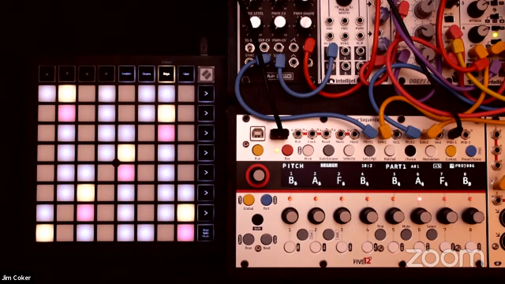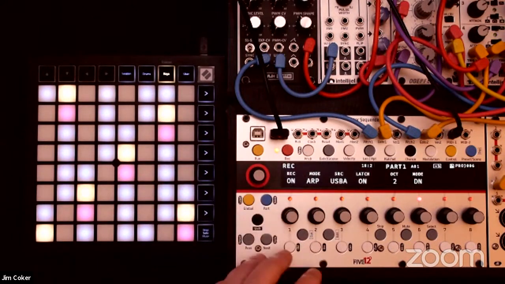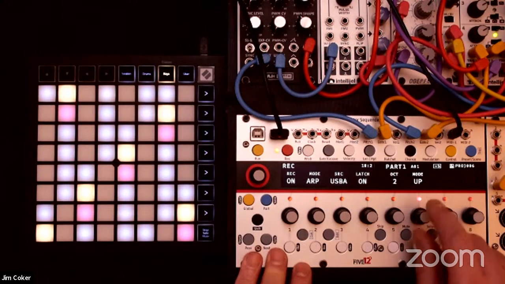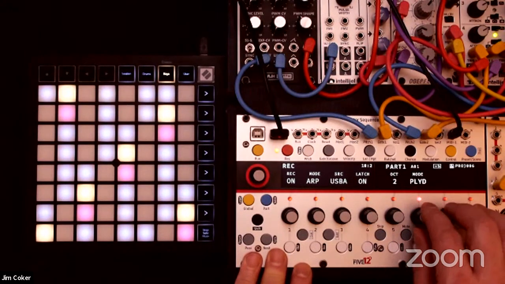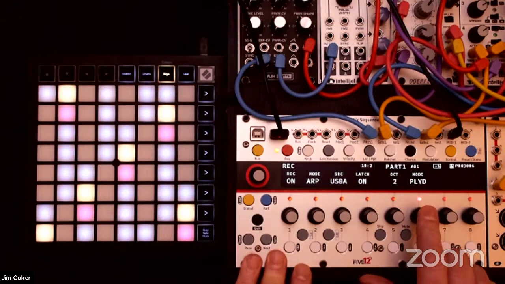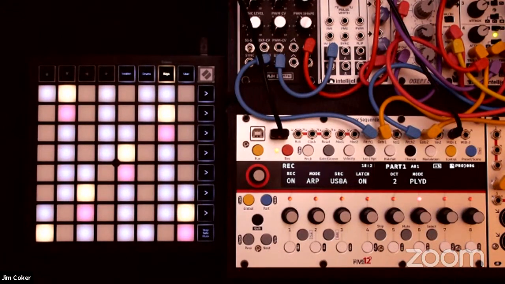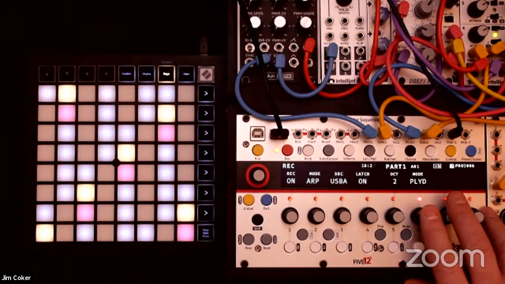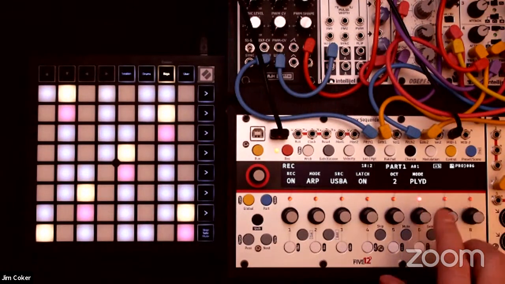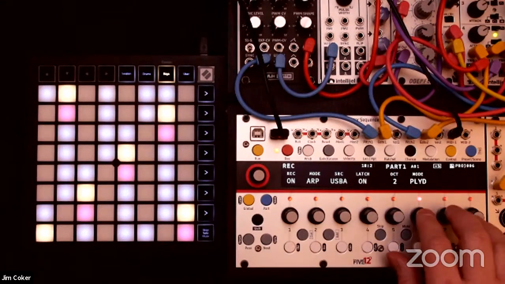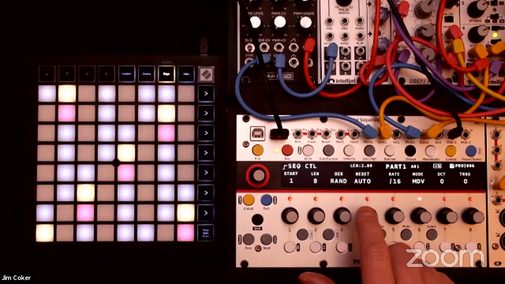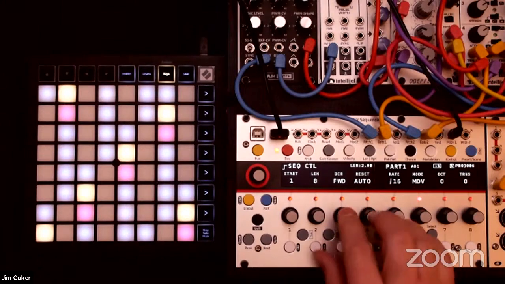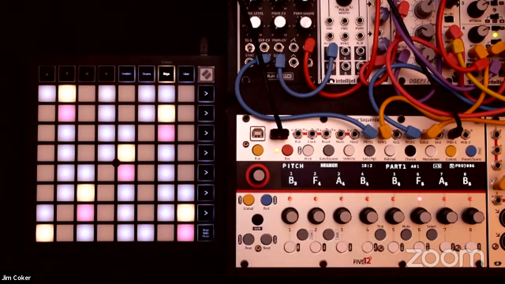Let's see, what else to cover? We have sort modes: up, down, down-up, played, which is the order you played them. There'll be a random mode, which again you can start with, and then you can go into the sequence controls and further mess with it.